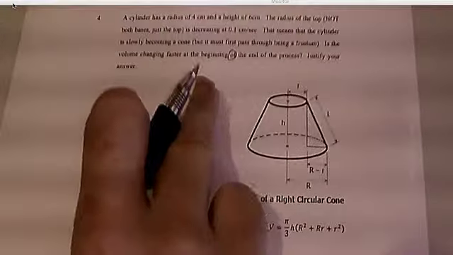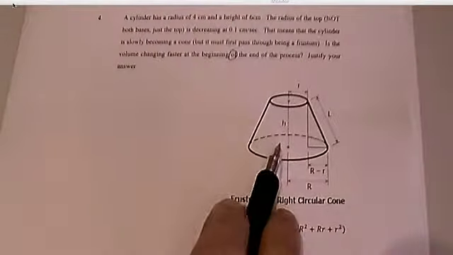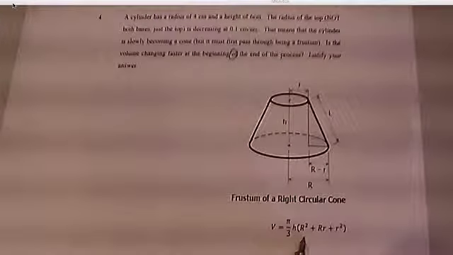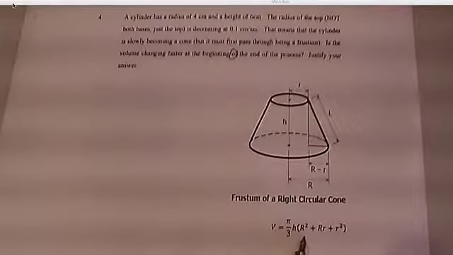Justify your answer. Well, I told them, okay, so it has to pass through being a frustum first, and here's the frustum of a right circular cone, and that's the volume. And you're looking at that and you think to yourself, oh my gosh, that is the most ridiculous thing. How in the world am I going to do this? But remember, what we need to ask ourselves is, what is changing? What's changing? Because here's the thing.